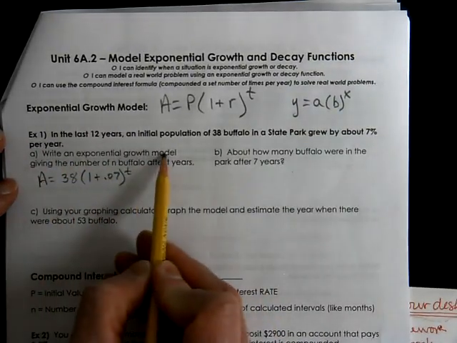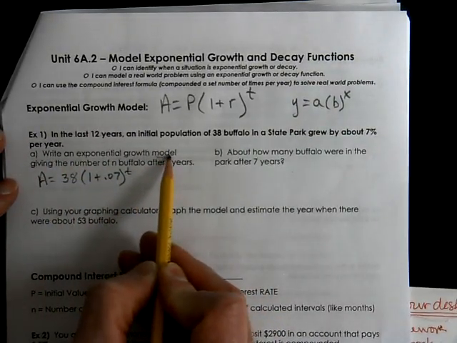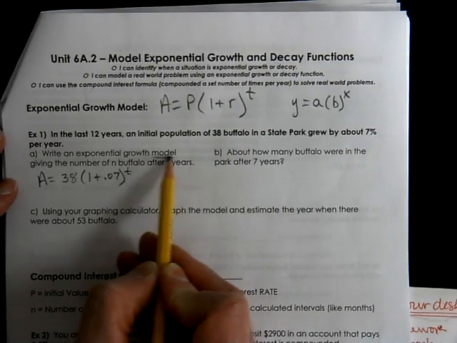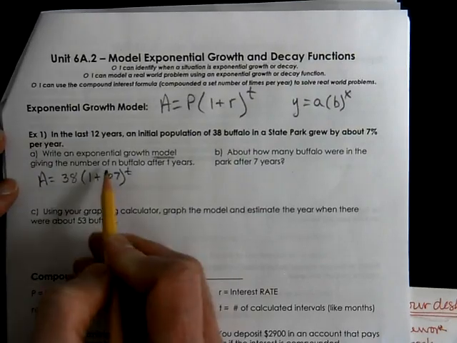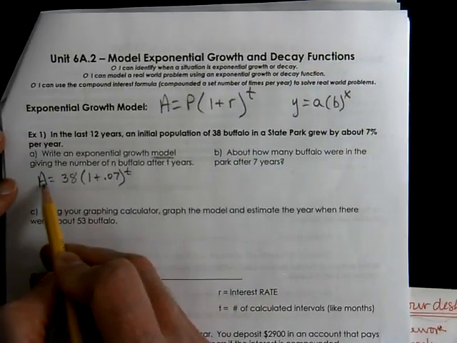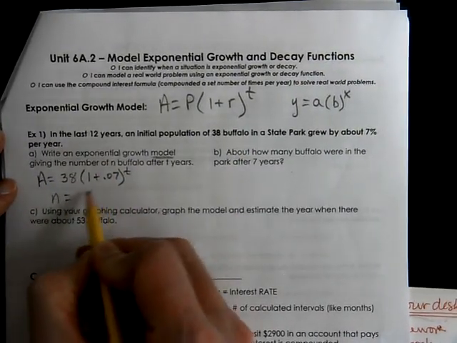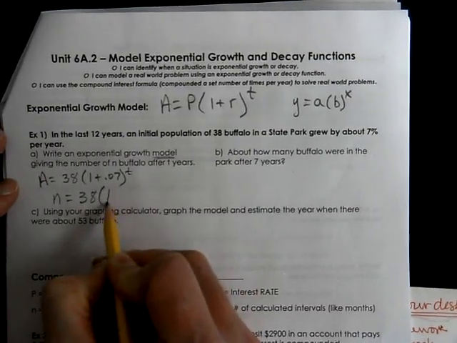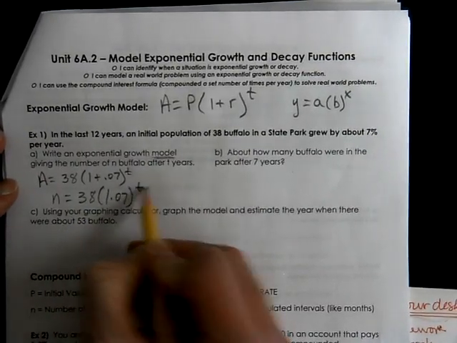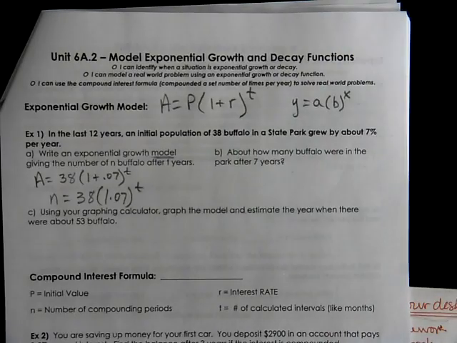So we're trying to write a model. We're not answering a question. We're just writing a formula or writing a model. So it says n, so it probably wouldn't be the letter A. It would be n equals 38, 1.07 to the t power. That would be our n buffalo.